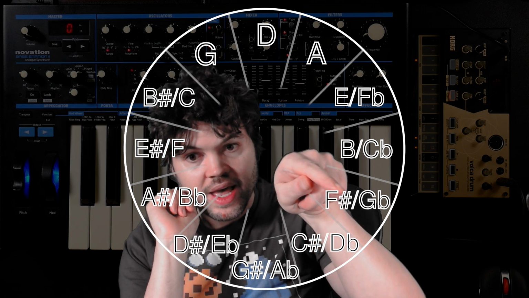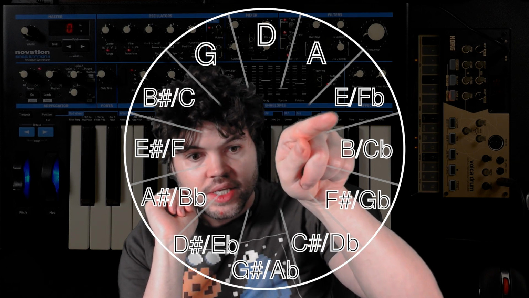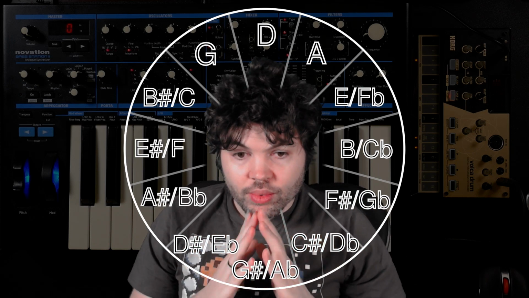So here we have it. G, A, B, C, D, E, F sharp. So using the same method of saying, starting at a root note, going 1 note counterclockwise, and 5 notes clockwise, we are able to locate all of the notes that are contained within that scale. This is equally applicable to any of the scales.